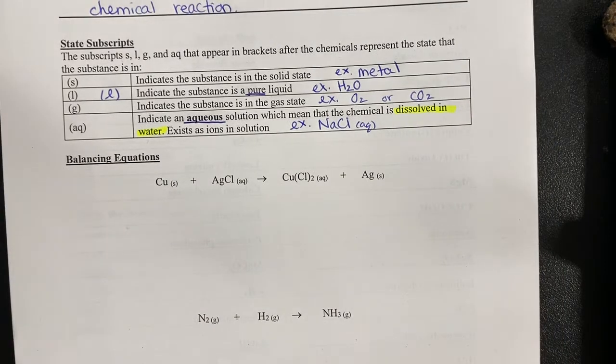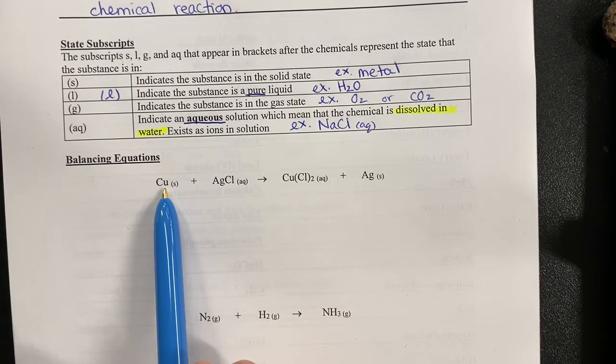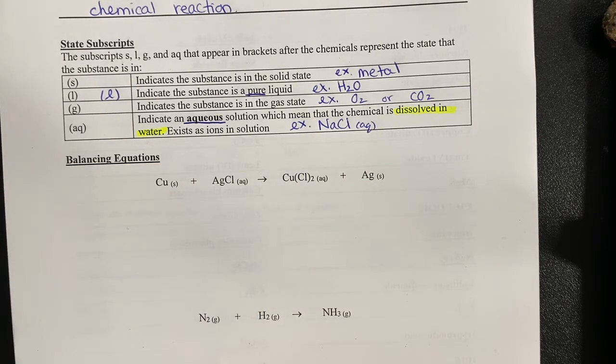When you balance a reaction equation, we do this so that we can show that these reactions are following the law of conservation of mass, which means that no matter can be created or destroyed. So you can't have copper on one side of the equation and have it not appear on the other side, or not appear in the same quantity on the other side.